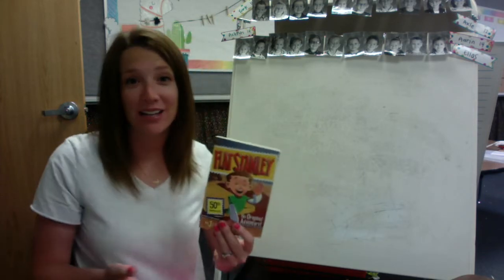We're going to do something kind of different this week. We are going to be reading Flat Stanley. This is one of my favorite books, and if you were in class, we would be reading it, okay? So there are 5 chapters in here, so I'm going to get on here every day, and I'm going to read you a chapter, and I'm going to go through your packet with you.